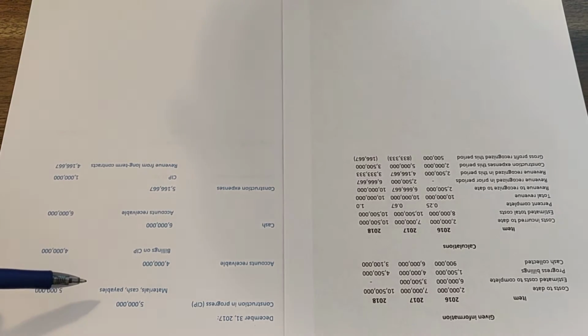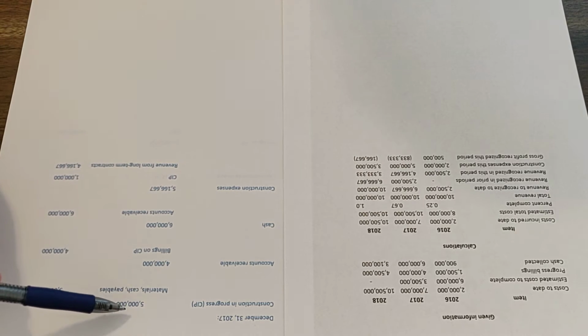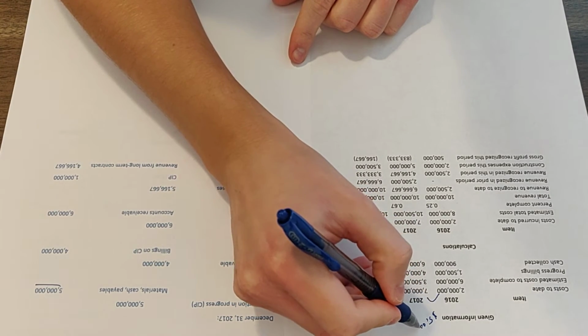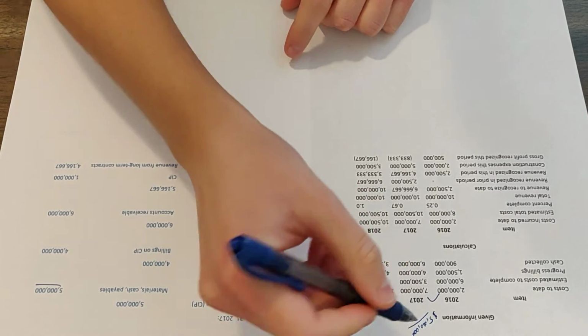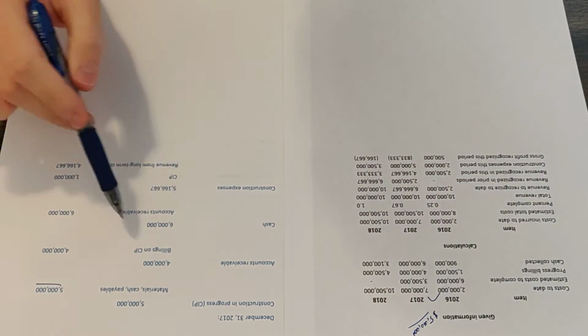Okay, so we have all the facts right here, so we don't need to flip back to the problem. This is basically just a copy of the chart. The first thing that changes is this right here. The construction in process gets debited for $5 million and the materials, cash, payables gets credited for $5 million. Why is that? Well, the difference between $7 million and $2 million is $5 million, and we've gone over that reasoning many times. By this point, that should be pretty easy to understand. Okay, $4 million is coming from there for progress billings. Cash collected is $6 million.